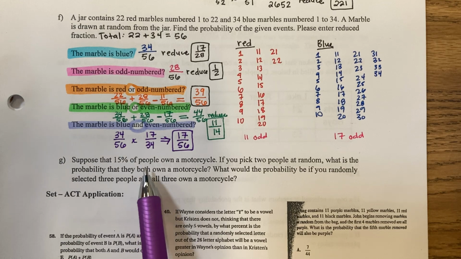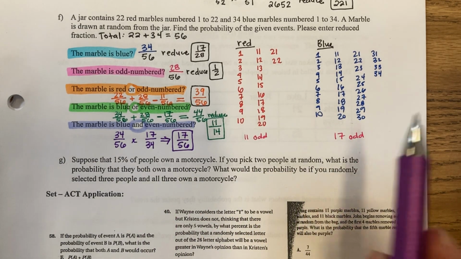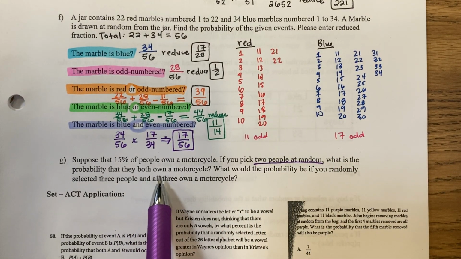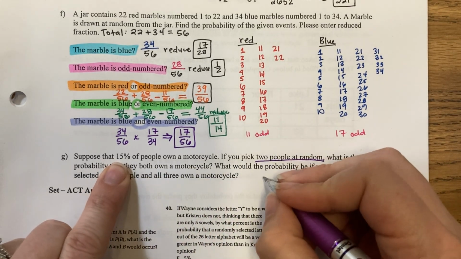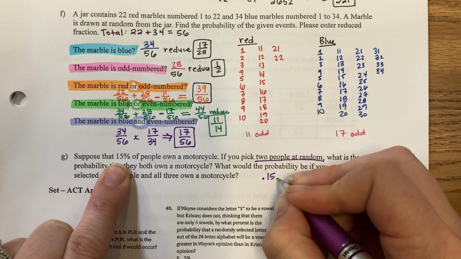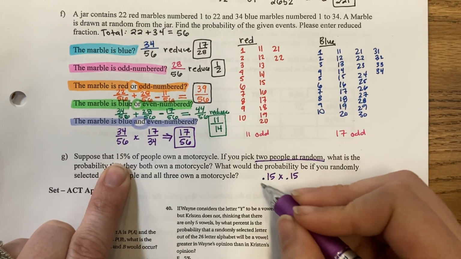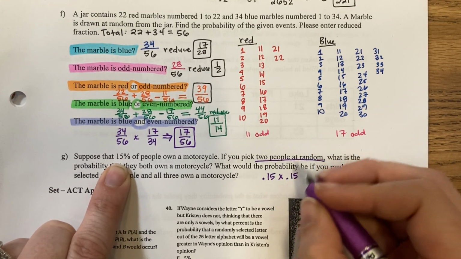Suppose that 15% of people own a motorcycle. If you pick 2 people at random, what is the probability that they both own a motorcycle? 15% own a motorcycle. So I would have 0.15 multiplied by 0.15. That's my probability for the first person, probability for the second person. 2 random people.